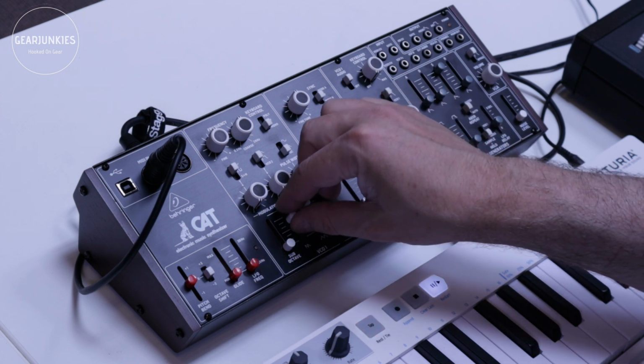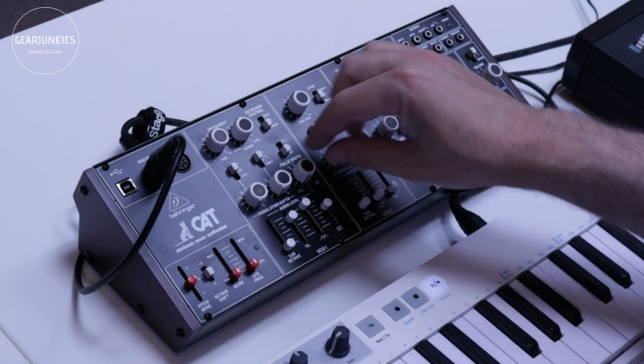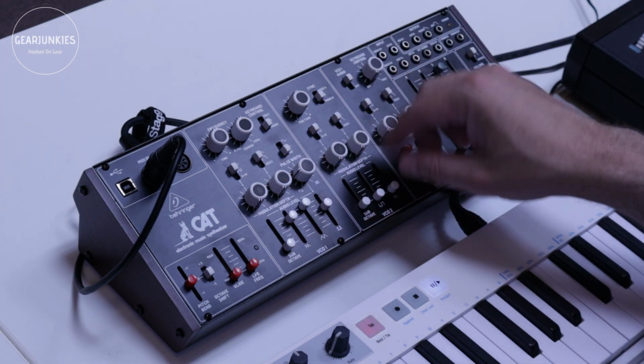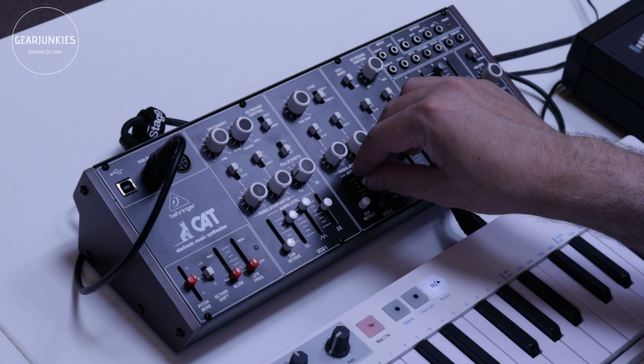So we use a combination of these 3 for the moment, and then we'll add the second oscillator.